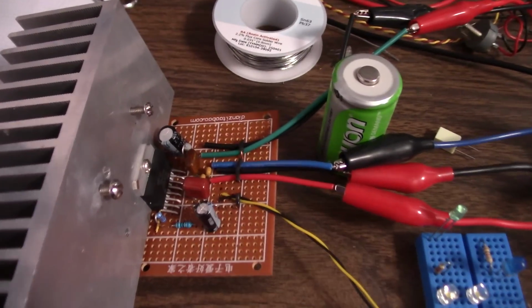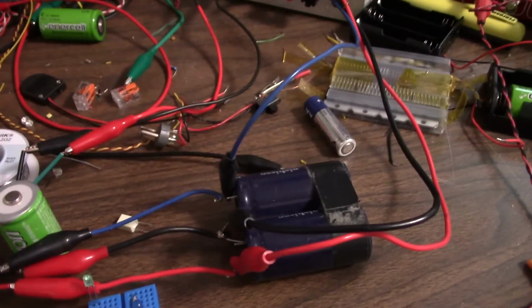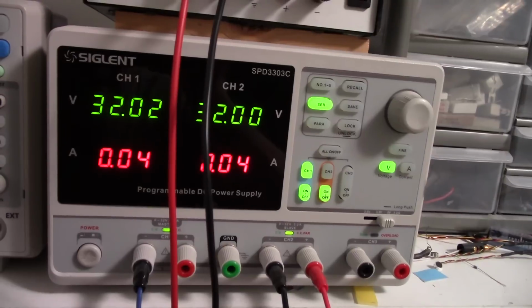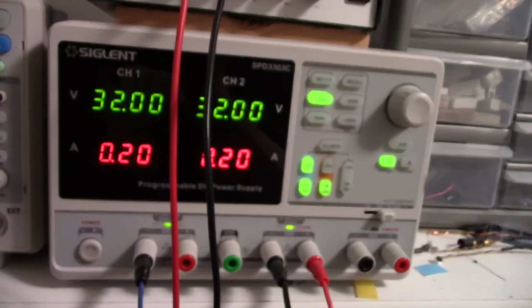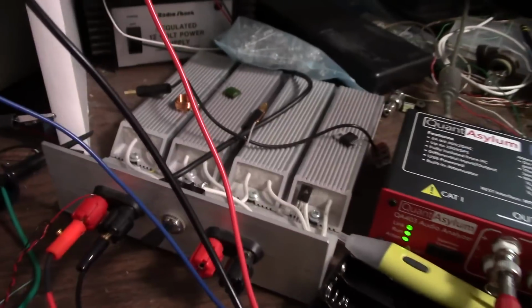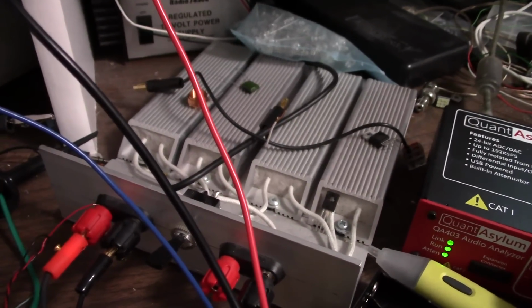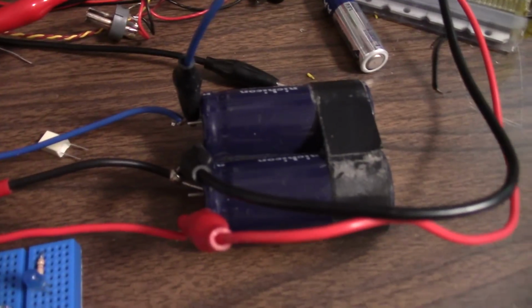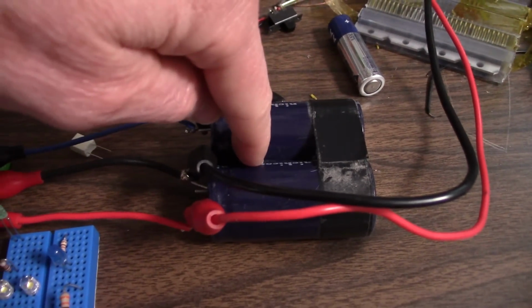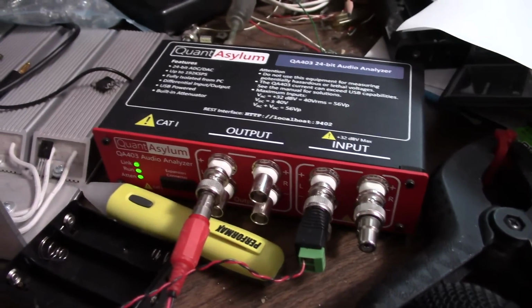So I'm going to test my board first. And I can't assume everybody watches my video, so I'll have to show everything. So we have the power supply running at its max voltage, plus or minus 32 volts. That's my non-inductive resistor bank, switchable between 4 and 8 ohms. The board here, I use these large caps here coming off the supply. And the Quantasylum audio analyzer.